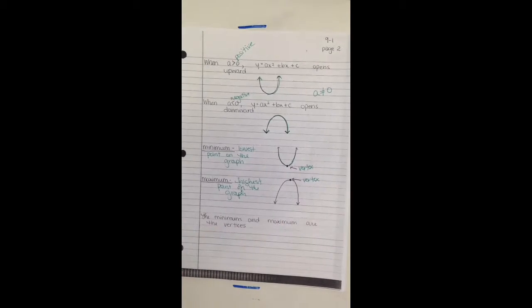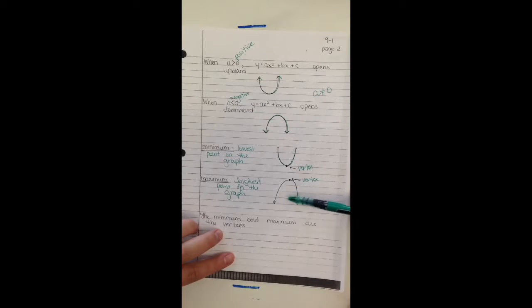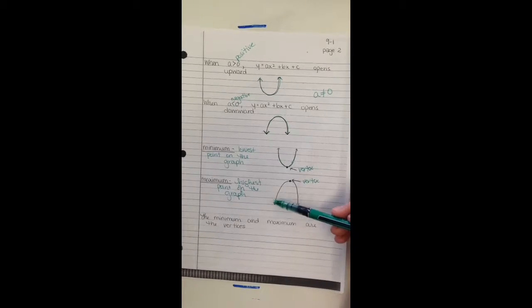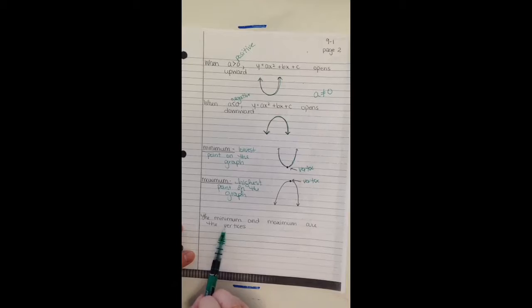Now, notice, depending on what parabola you have, you will only have a minimum or a maximum. You won't have both because, look here, there is no maximum here because there's always 2 points. Now, down here, there's never a minimum because there's always 2 points. And the arrows indicate that they keep going to infinity. So we can't get a minimum because it just keeps going. So the minimum and maximum values are the vertices.